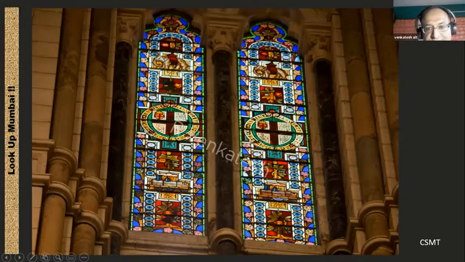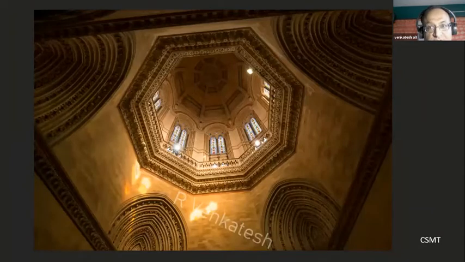Just look at the symbolism. This is important. This comes as part of "look up". This, of course, necessitates that you crick your neck and look up all the way. So this is another crick-your-neck photo. You've got the squinches, you've got this awesome dome. This dome became very, very important in the architectural history of India.